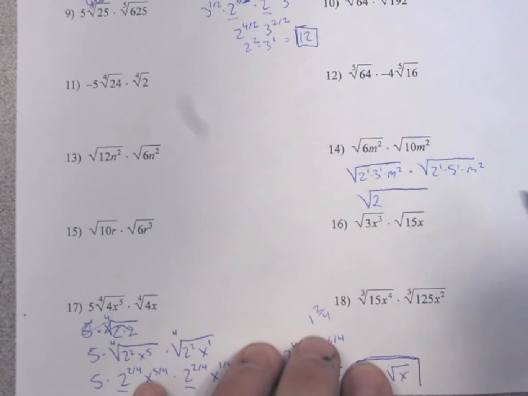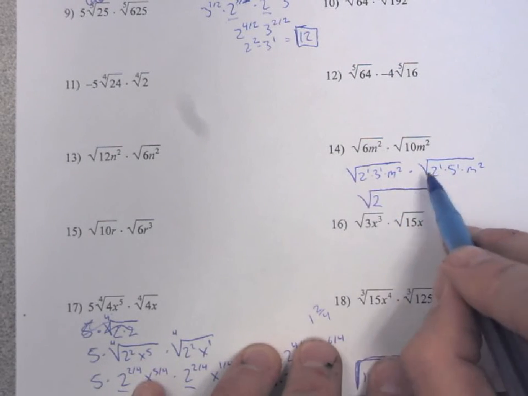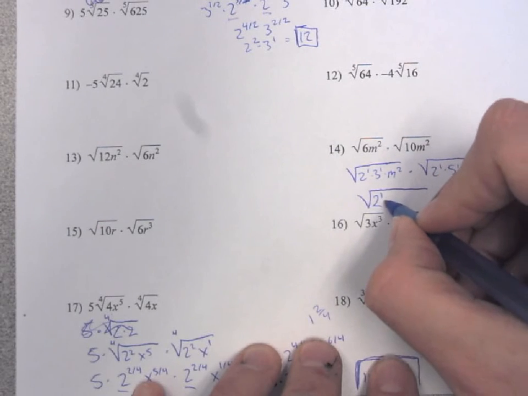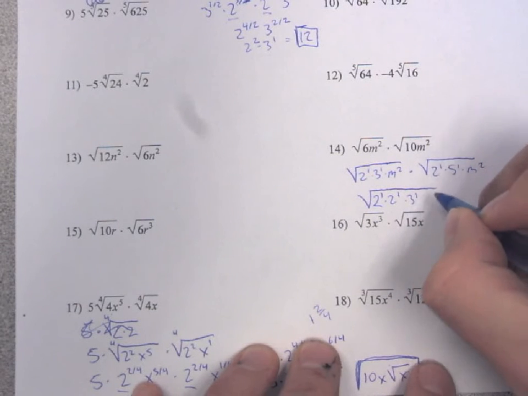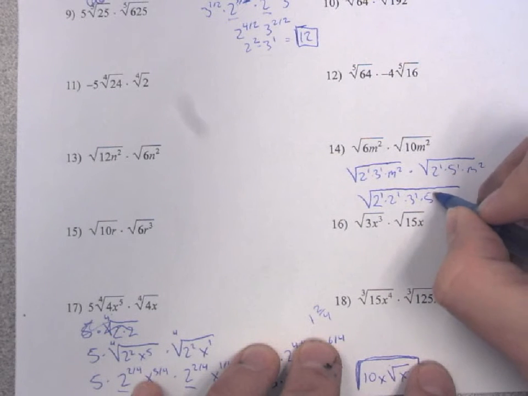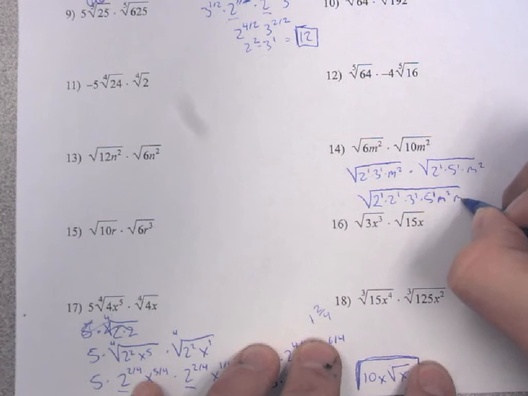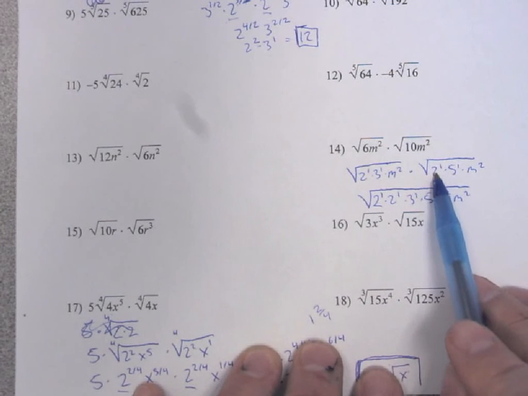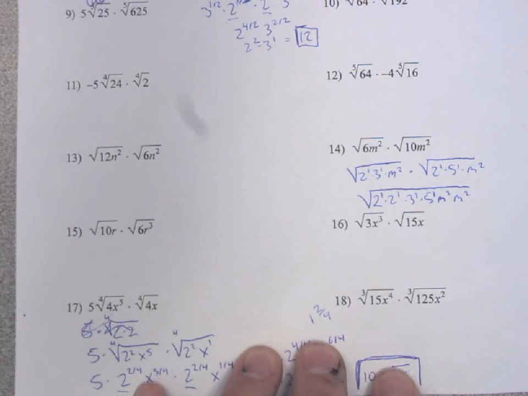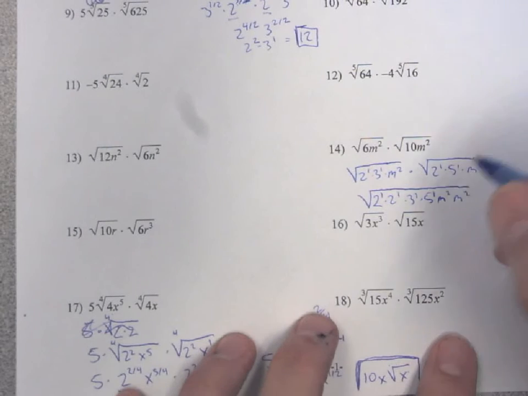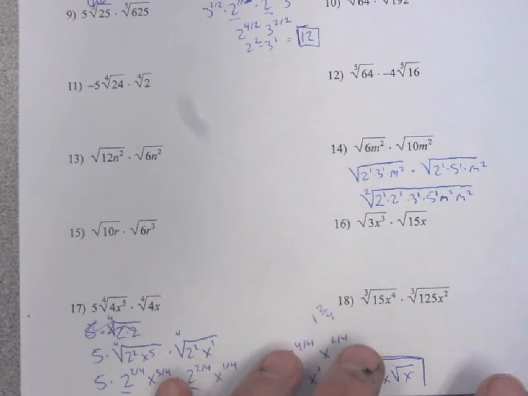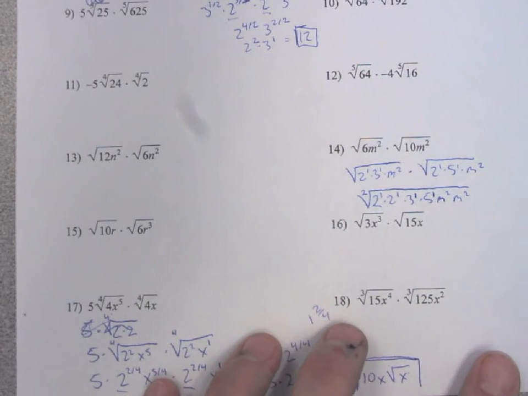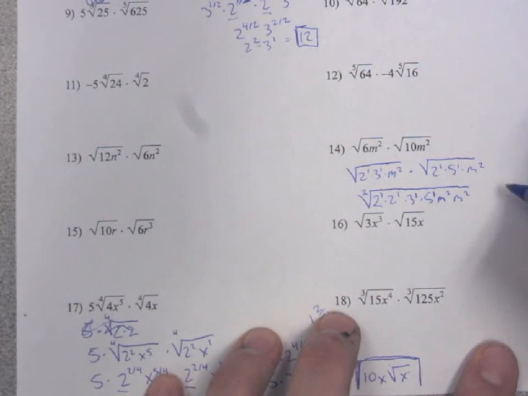2 squared. Now let's keep in mind we have 2 to the 1 and 2 to the 1. So if I have 2 to the 1 and 2 to the 1, that's going to give me 2 squared. I have a 3 to the 1, and I have a 5 to the 1, and I have an m squared, and I have an m squared. So 2 and 2, 3 and 5, m squared and m squared. Okay, now the square root is the inverse of square, right? So I'm going to put a little 2 there. The square and the square root will cancel each other out. So let's rewrite this one more time.